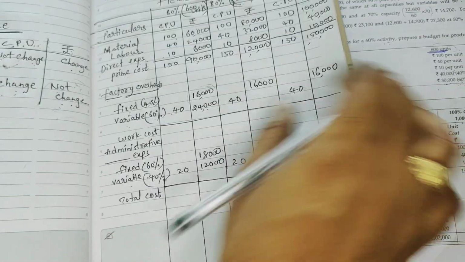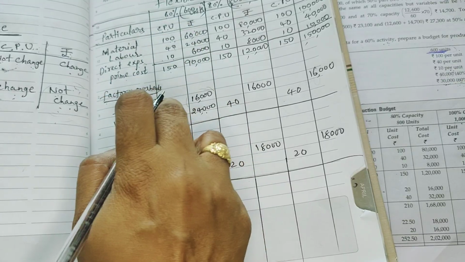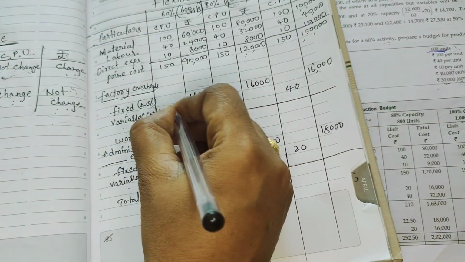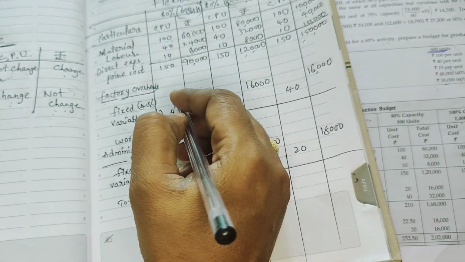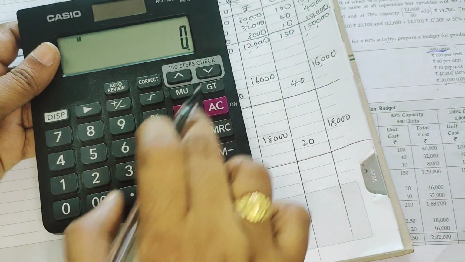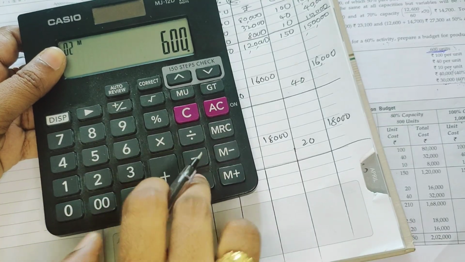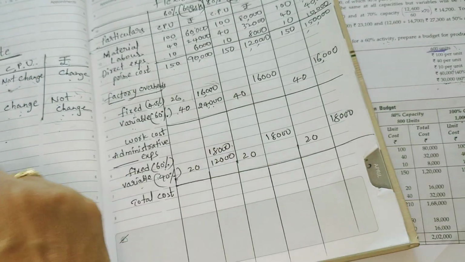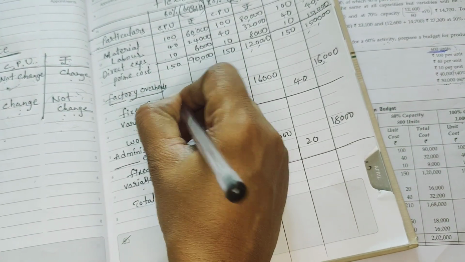Okay. And coming to factory overheads. Here the missing value is the cost per unit of fixed overheads. If the cost per unit is missing, what should we do? Amount divided by number of units. So 16,000 divided by 600, which is 26.67.